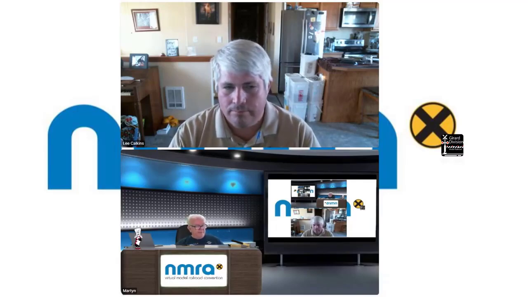So when you first started putting these modular layouts together, how many boosters were you running on the layouts in the early days? Well, Portland was the first layout.